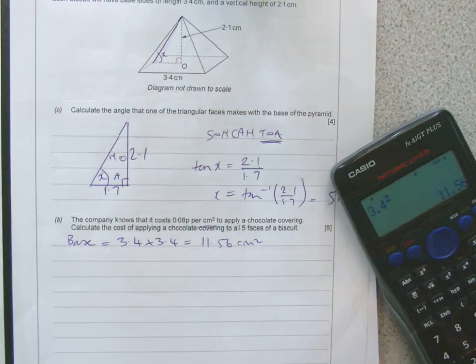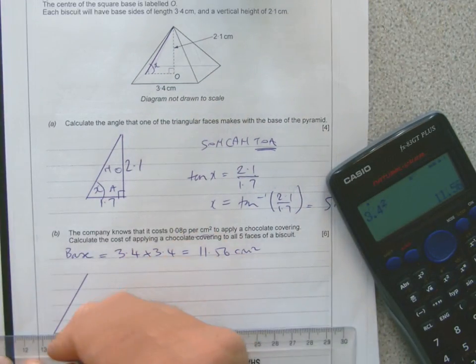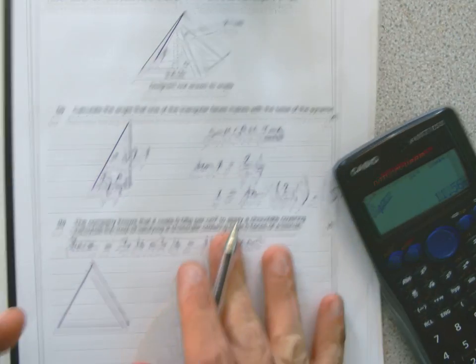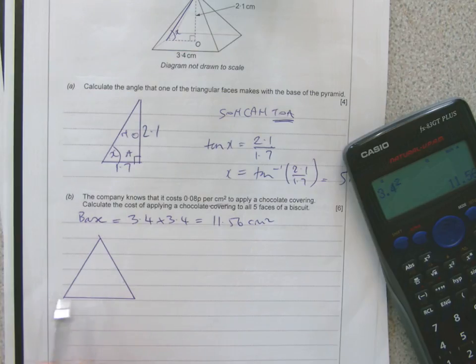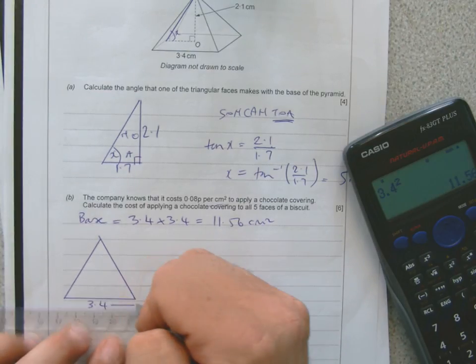But it's the triangles that are going to cause problems, and maybe drawing one will help. Okay, now if we look at one of the triangles and face it up, as if it's flat on the floor, then we know the base of this triangle is 3.4. Okay, so we know that.